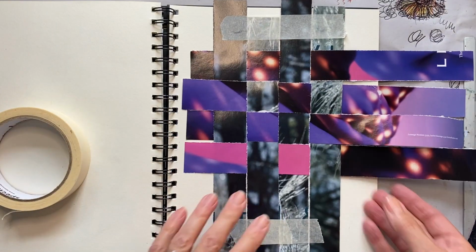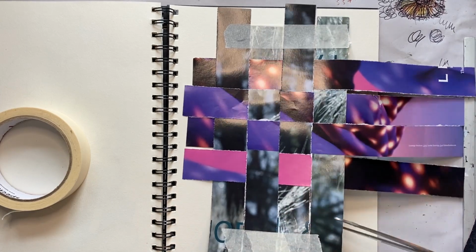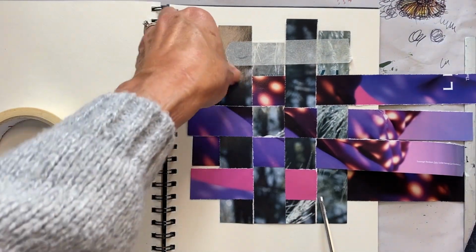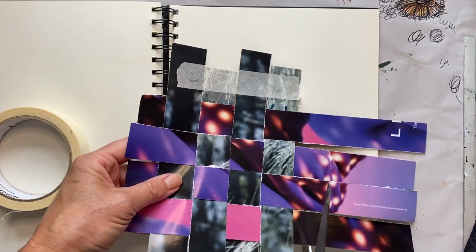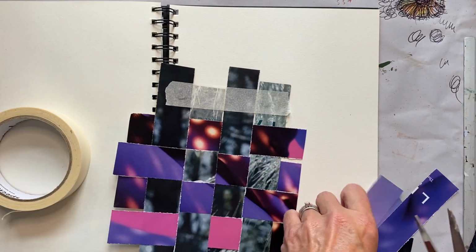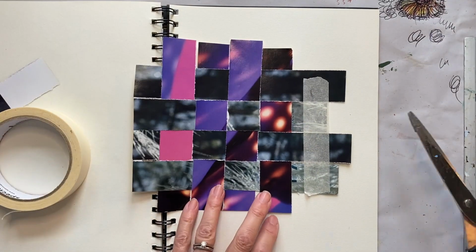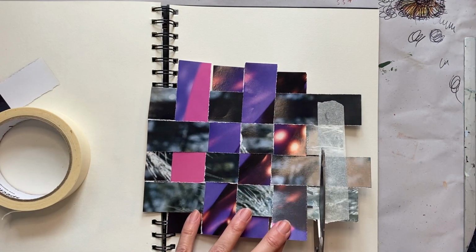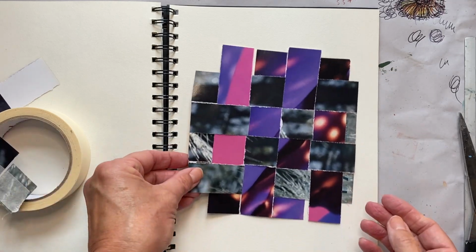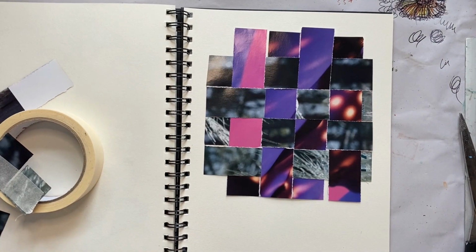Flip it back again, to get my scissors and just trim that. You don't have to trim it up, but I am actually going to pop this into my sketchbook. I might use these other little bits for collage as well. Let's just put that on there. And yeah, we've got a nice starting point.